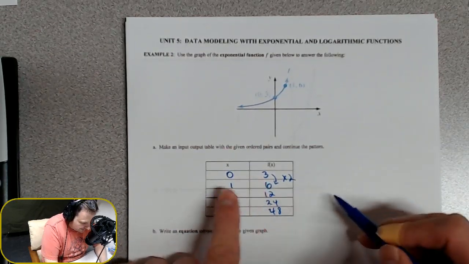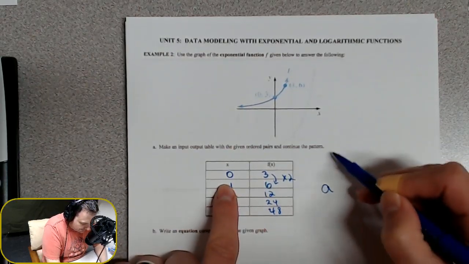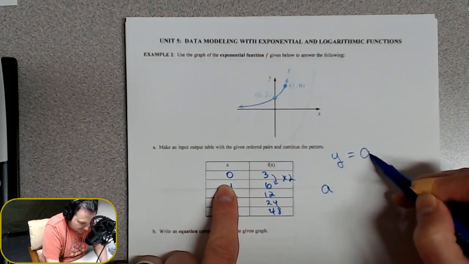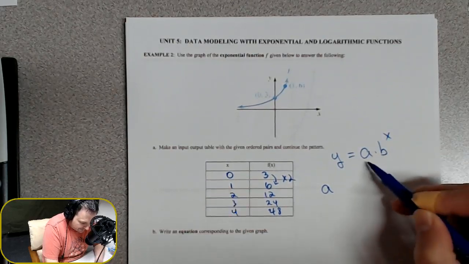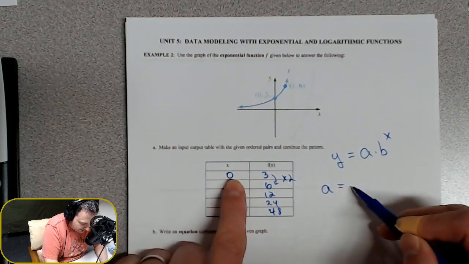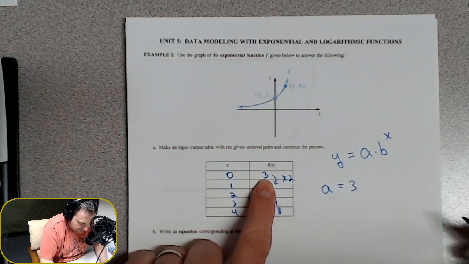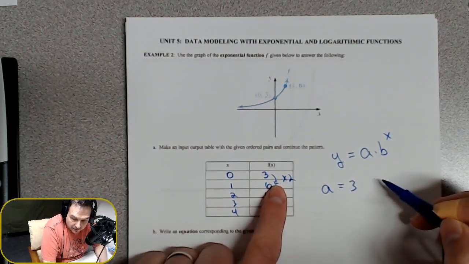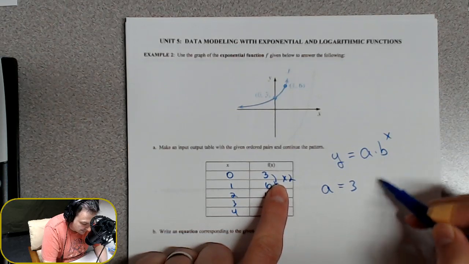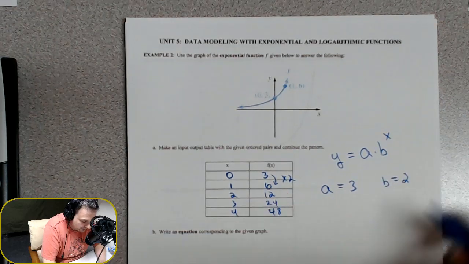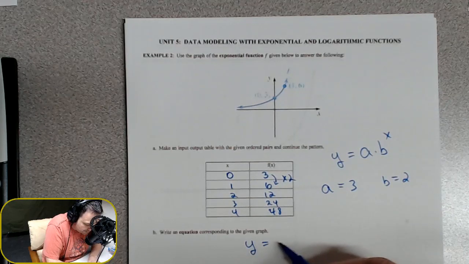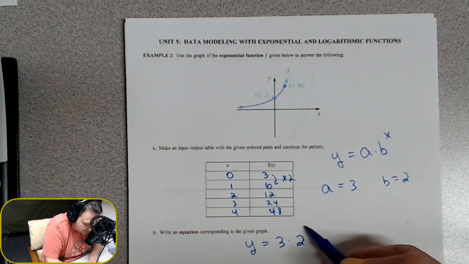So let's see how we got it. Our y-intercept, our a. Remember our formula: y equals a times b to the x. A is the y-intercept, which is 3. B is the growth. The growth is times 2, so b is 2. So our equation is y equals 3 times 2 to the x.